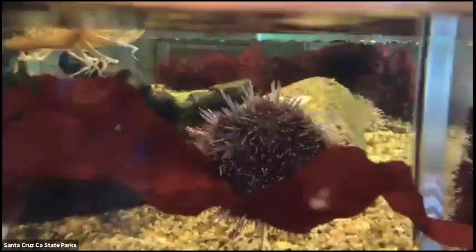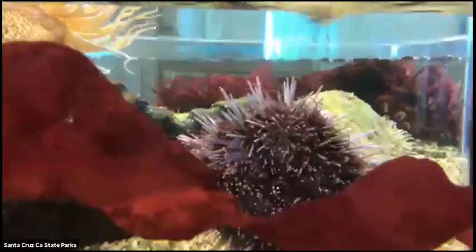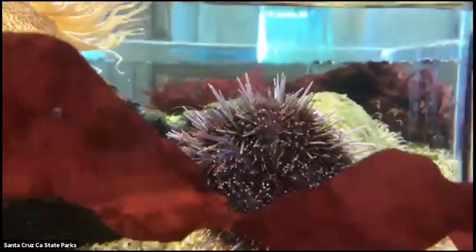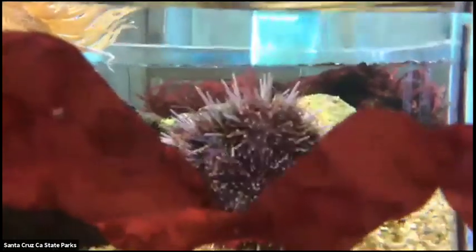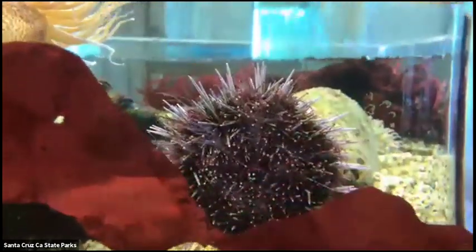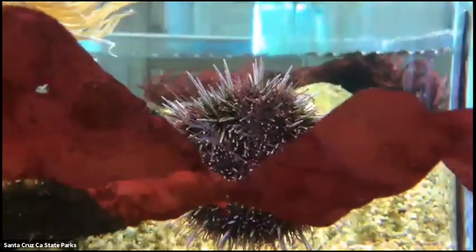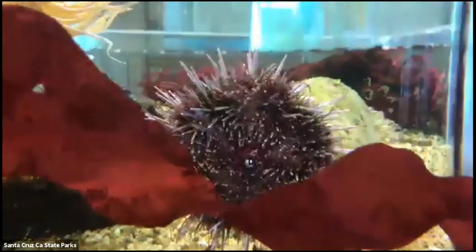So let's try to see if we can get a closer look at these tube feet. Can you see that there? Ooh, is that a good view? Yeah. So you can see all of those little tube feet that are kind of swaying in the water current. And those help the sea urchin move around and also bring food to the bottom where its mouth is.